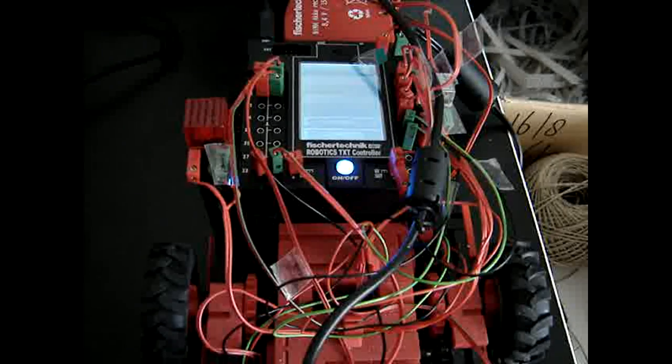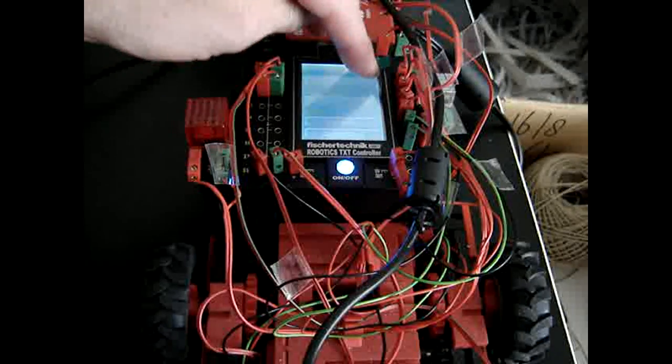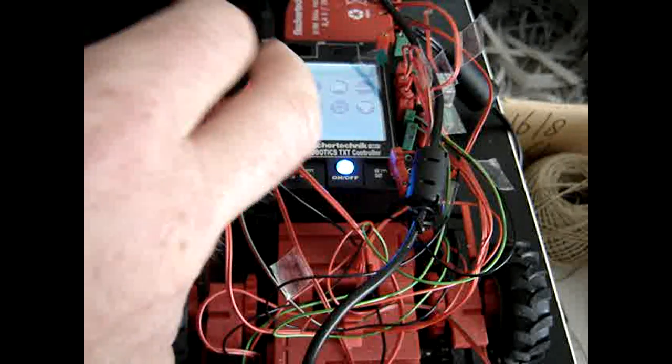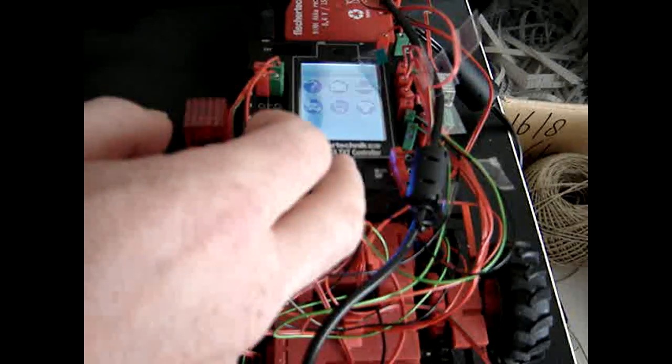And what they advise me to do is to do it manually, using a USB cable attached to the interface. Now let's see if I can do that nicely.